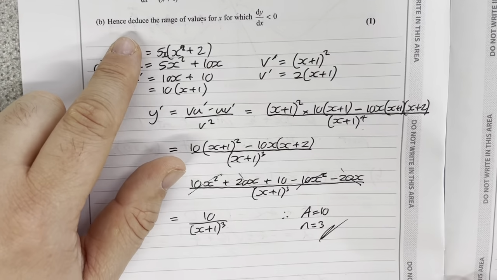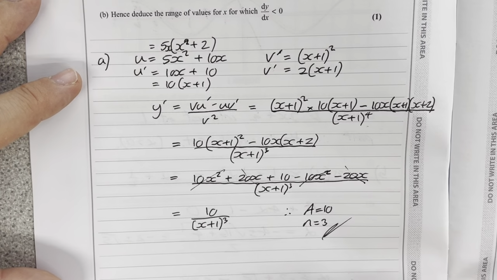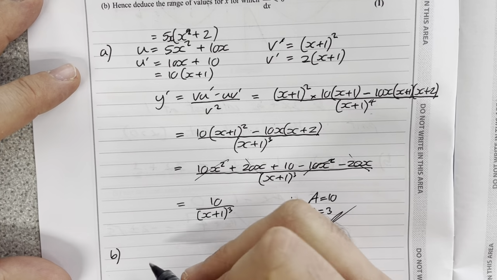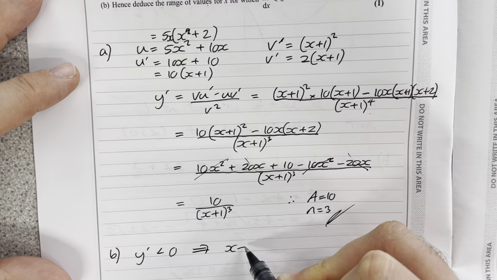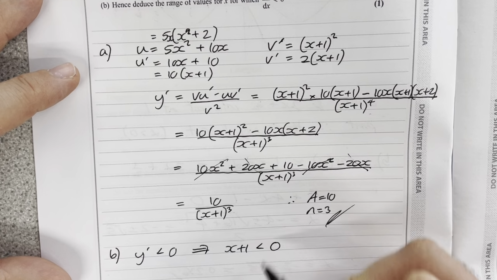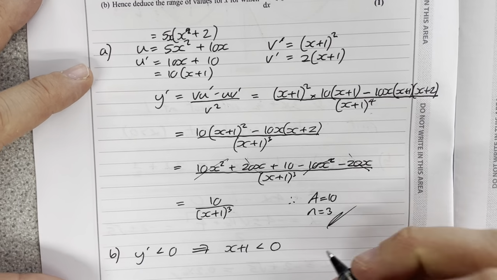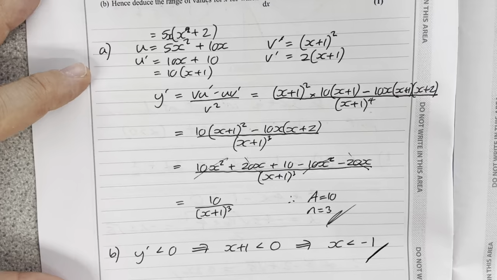Part B, hence deduce the range of possible values of x for which dy by dx is negative. So for this to be negative, x plus 1 must be negative. So y primed to be negative implies x plus 1 needs to be negative, because the 10 is obviously always positive. And that means that x is going to be less than minus 1. That's it.